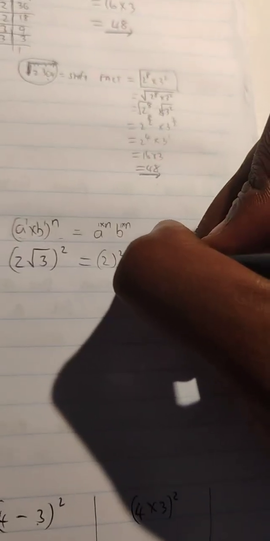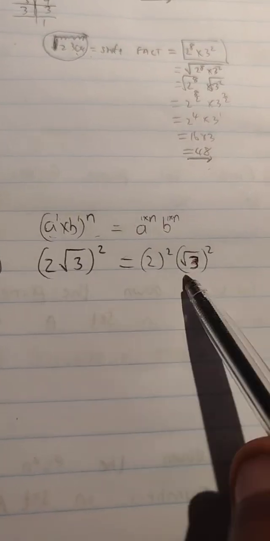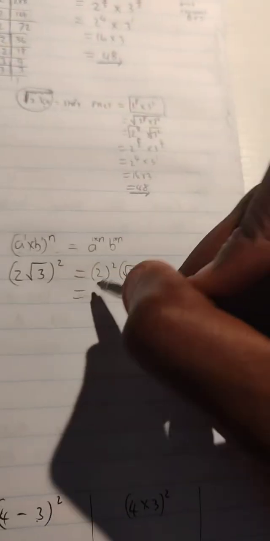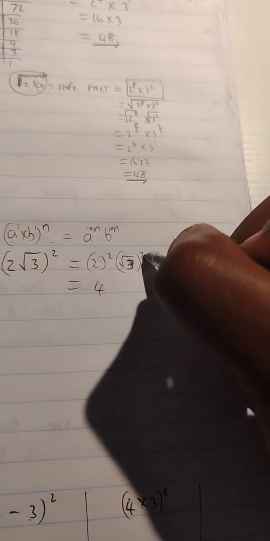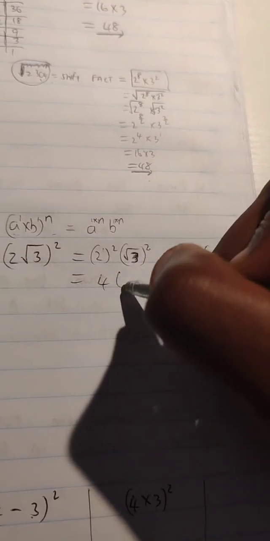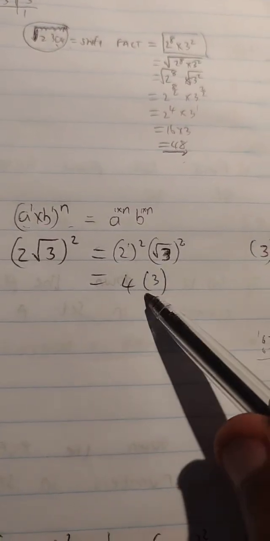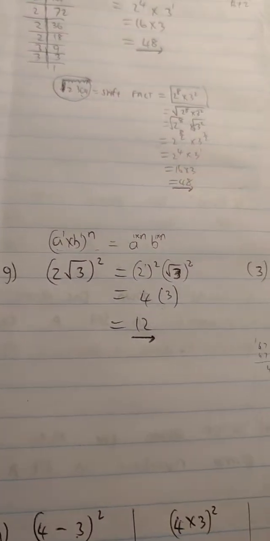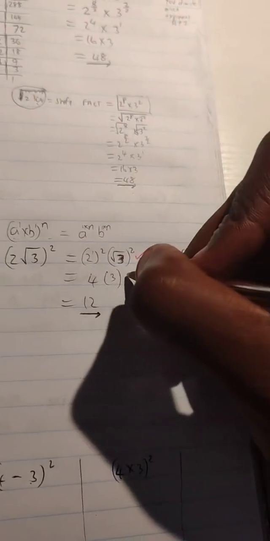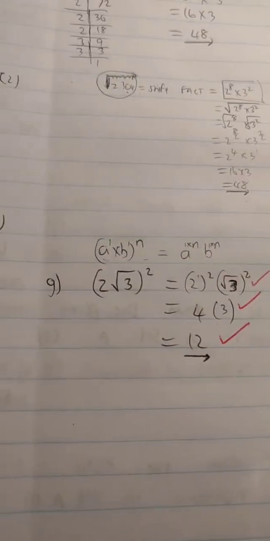We can apply the square to the 2 and the root 3 separately. What is 2 squared? It's 4. What is the root 3 squared? A square and a square root cancel each other. So we have 3. What's 4 times 3? It is 12.